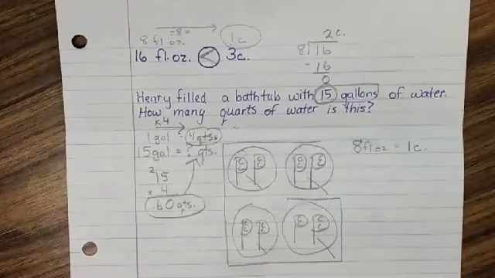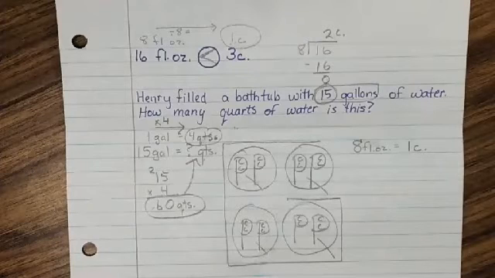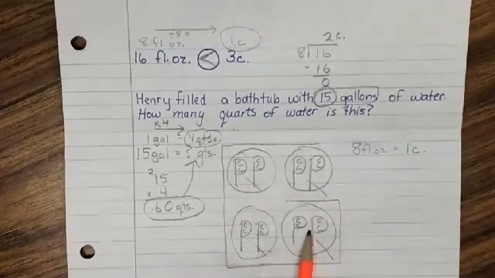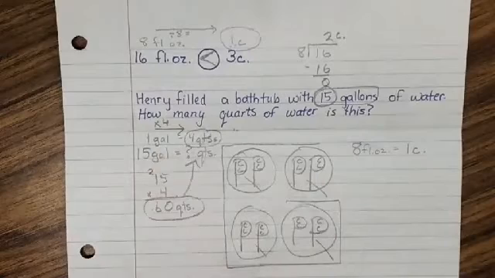Ladies and gentlemen, that is how you convert things from ounces and cups and quarts. Start with what you know and then figure out the math from there.